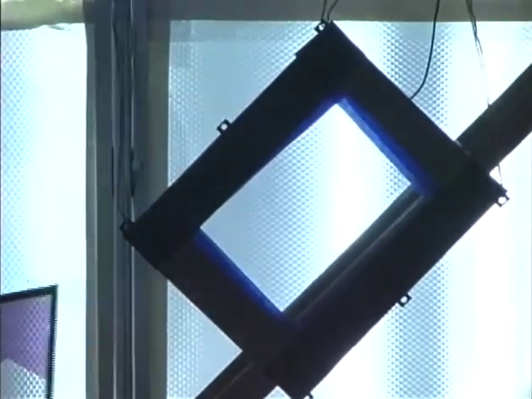We just have a little voltage source, a battery. We're switching the voltage on and off, changing the orientation of the liquid crystal molecules, and making this little display. So that's how the display works.